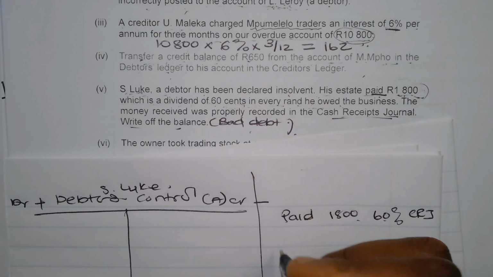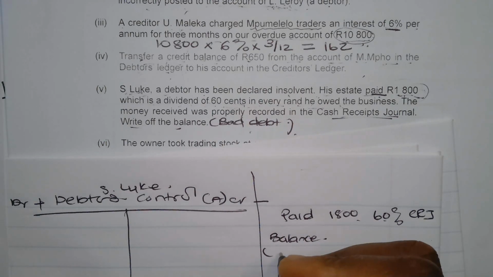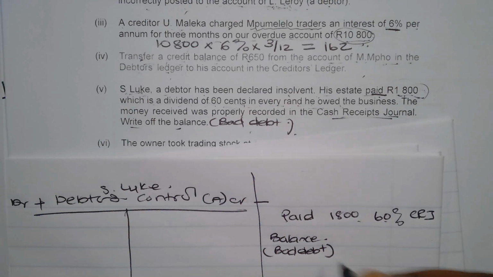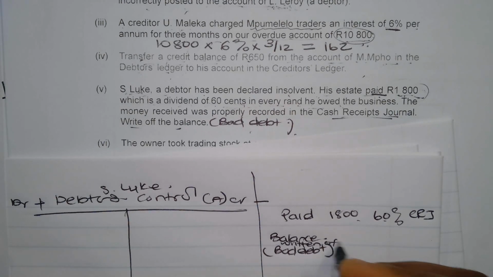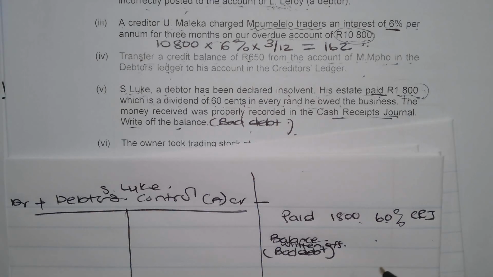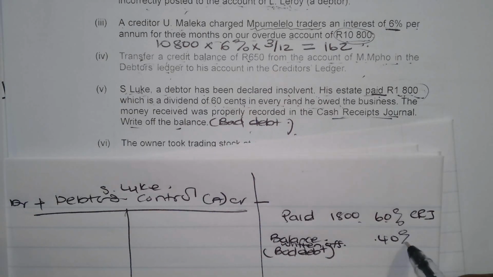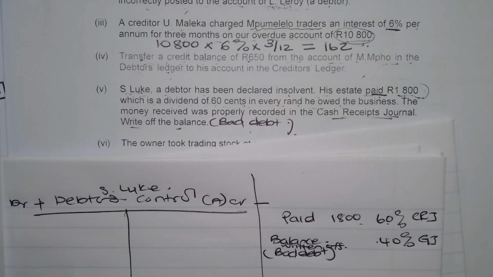And then the balance. Now the balance they told you is written off, and then we said it is a bad debt. So whenever you see written off, it's a bad debt. They paid us 60% of the money that they owe. So what is the balance? The balance is 40%. You understand? This is recorded under the general journal.